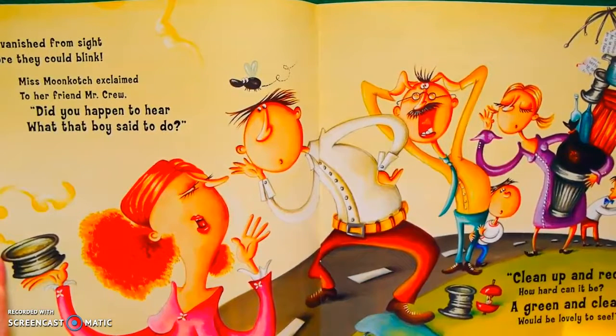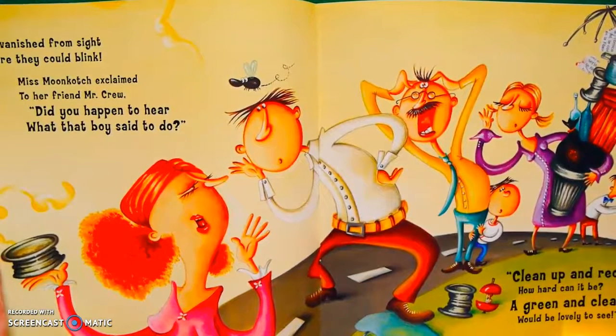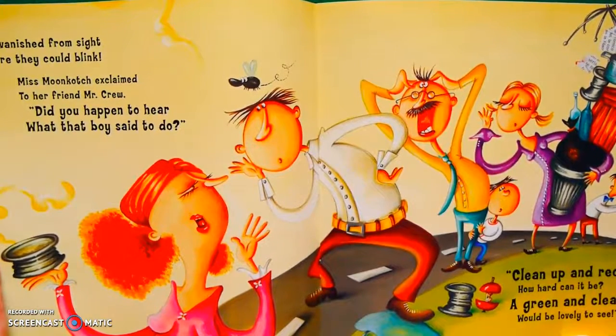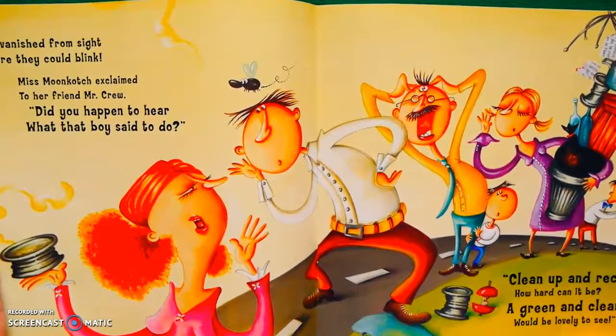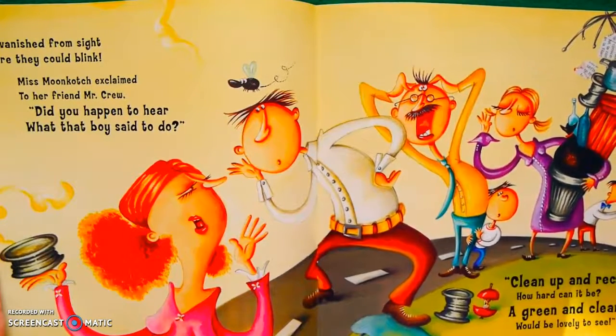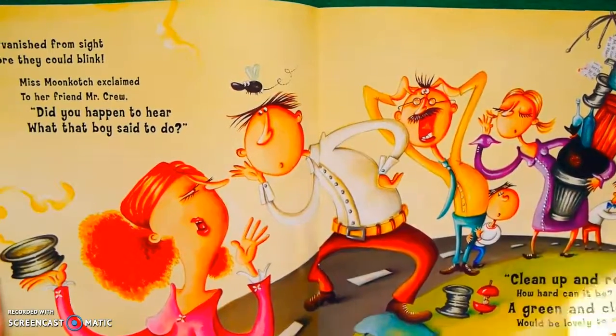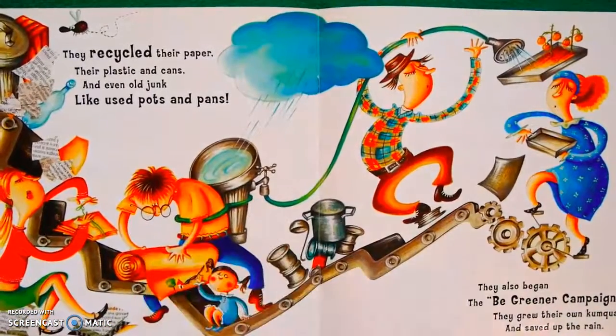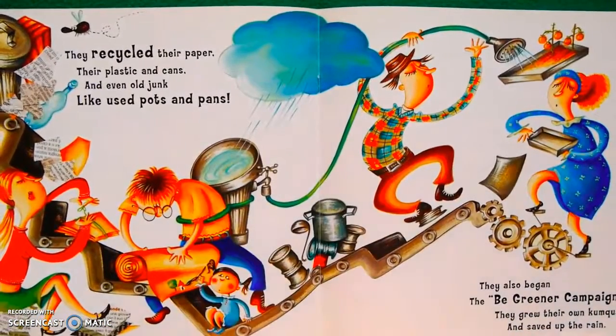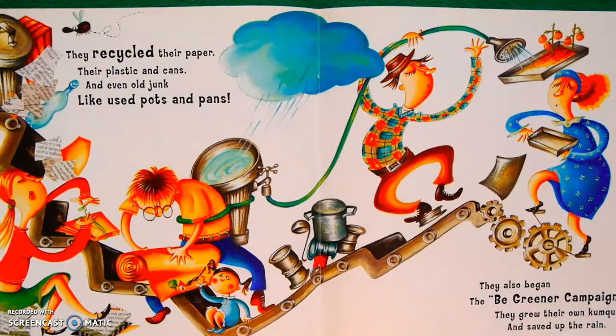Miss Mooncotch exclaimed to her friend Mr. Crow, did you happen to hear what the boy said to do? Clean up and recycle, how hard can it be? A green and clean town would be lovely to see. They recycled their paper, their plastic and cans, and even old junk like used pots and pans. They also began the Be Greener campaign. They grew their own kumquats and saved up the rain.